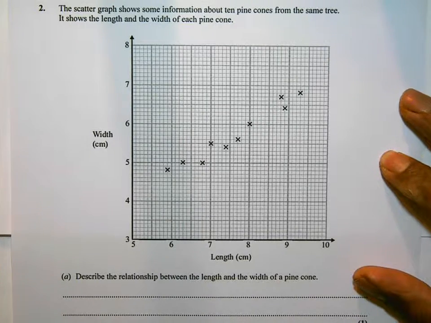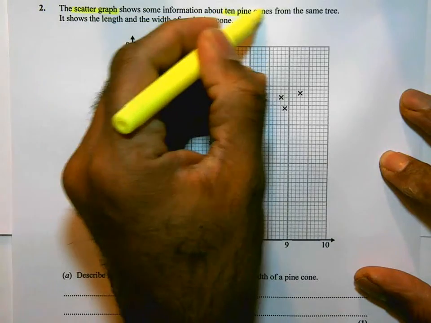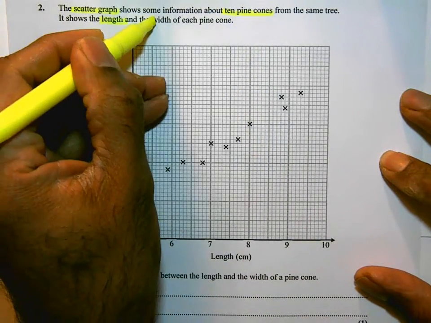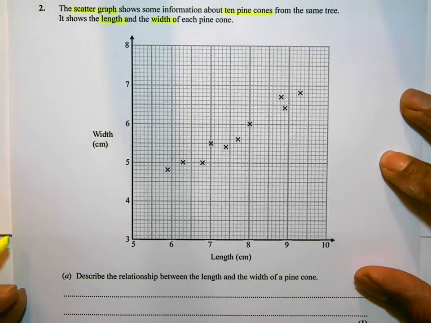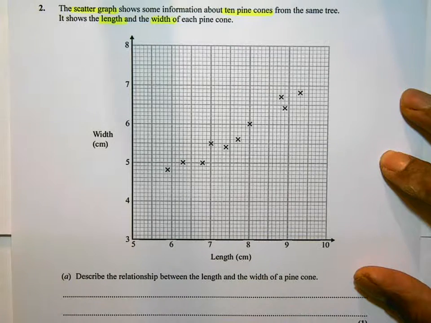This is question number 2 on the November 2014 calculator paper. Okay, the question starts off by saying the scatter graph shows information about 10 pine cones from the same tree. It shows the length and width of each pine cone. Okay, so here we have a scatter graph. This should be pretty straightforward to you.